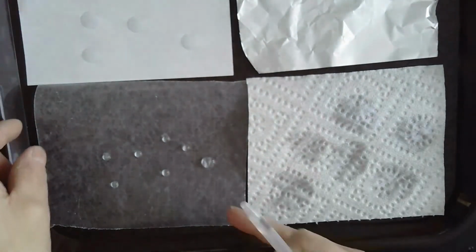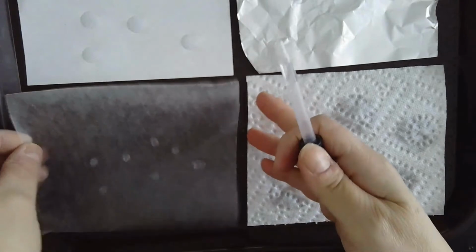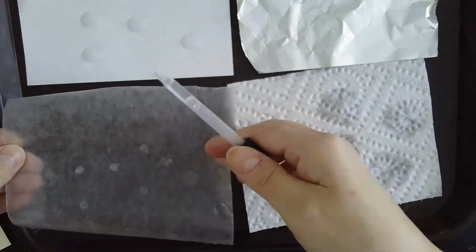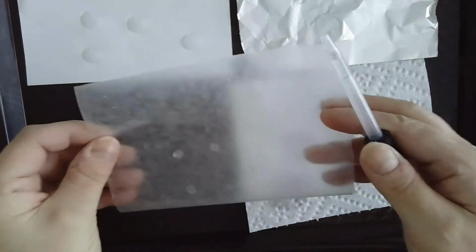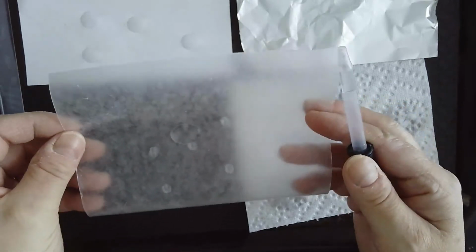Okay, all right, so let's take a look at what we have here. Now, we didn't pick this one up. I'm curious, if we pick this one up. Whoa, whoa, whoa! Look, look, look! Oh my goodness. The water droplets are catching each other.